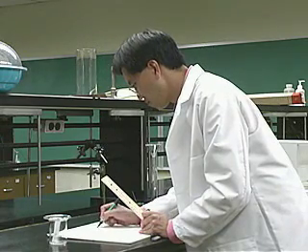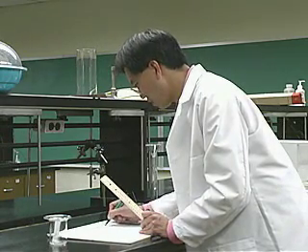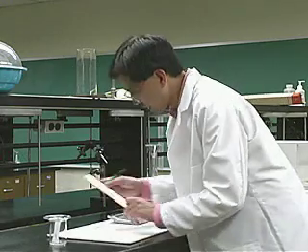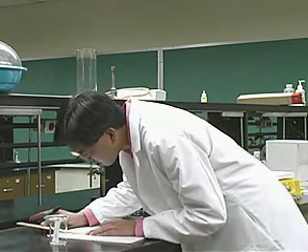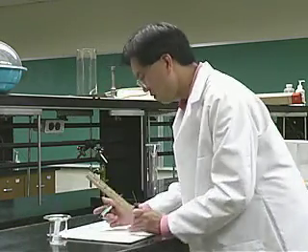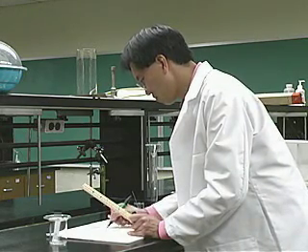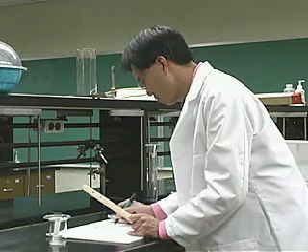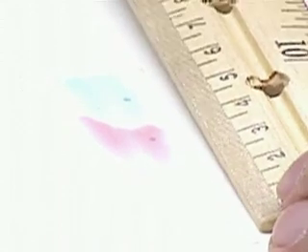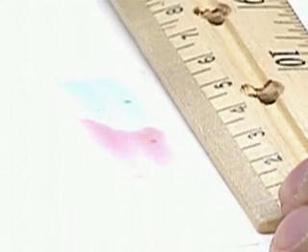And blue moved 55. And then the solvent moved all the way up to the top of the plate, and that's 67.